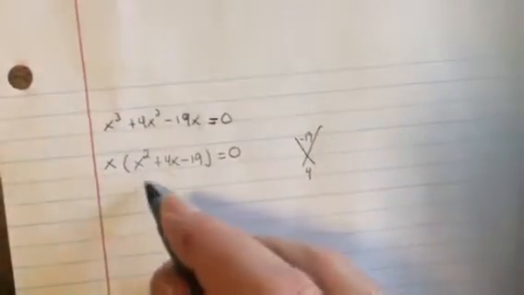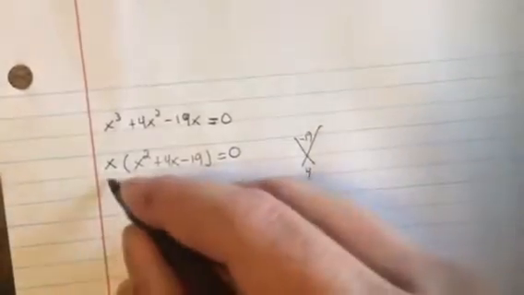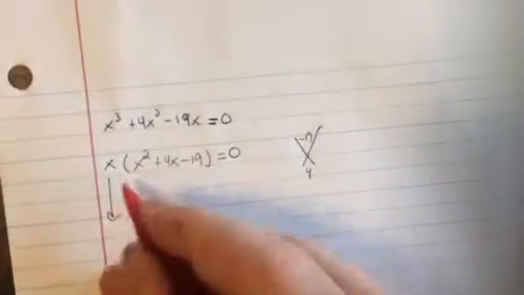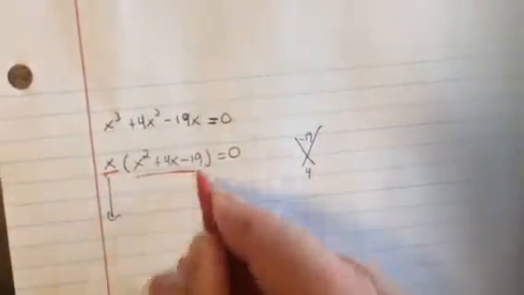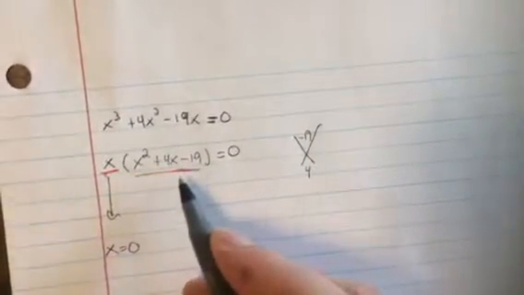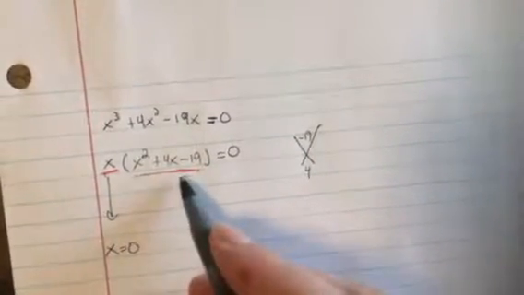Okay? So we're in this situation where either this factor could equal 0 or this factor could equal 0. Let me highlight the two factors. X is one factor. This is the other factor. This is fully factored. X could equal 0. The other option is that this could equal 0. Well, how do we figure out where that is? We can use the quadratic formula. And if you don't know it, you do need to memorize it. This is one of the things you need memorized from Algebra 2.